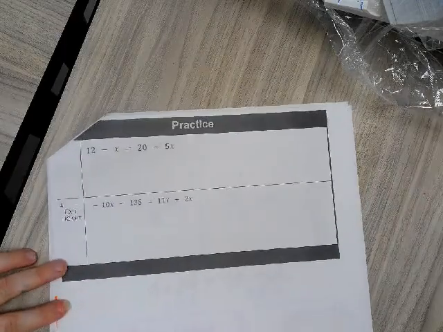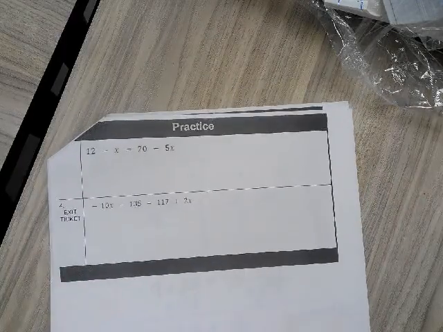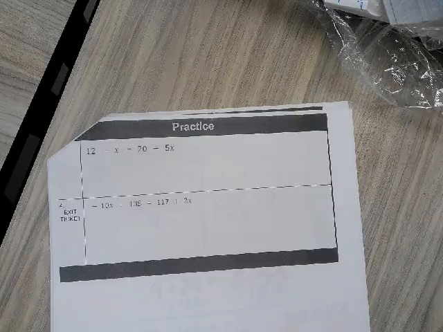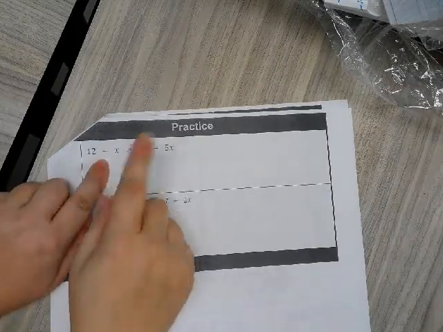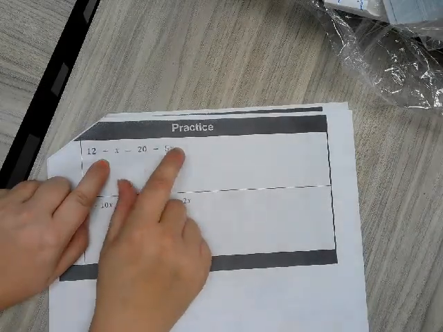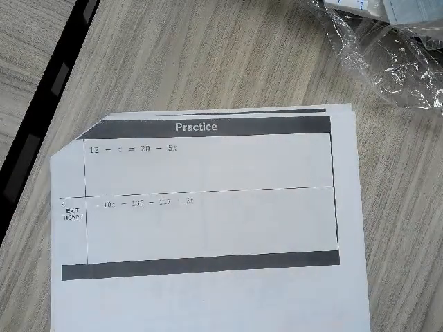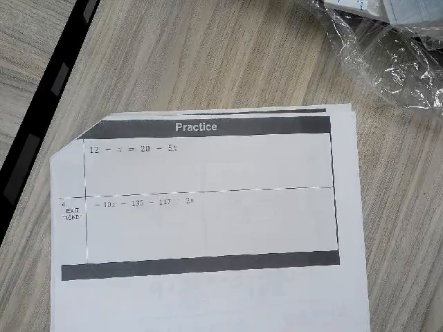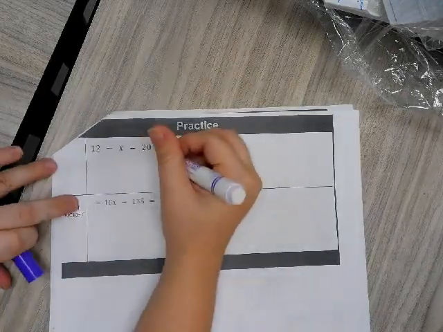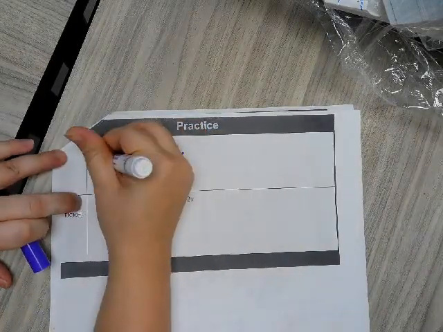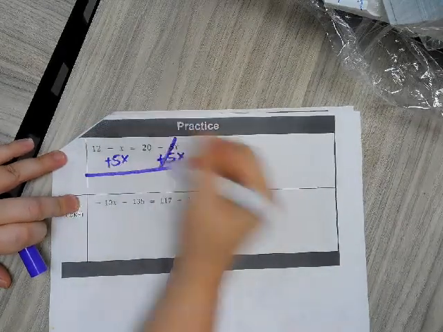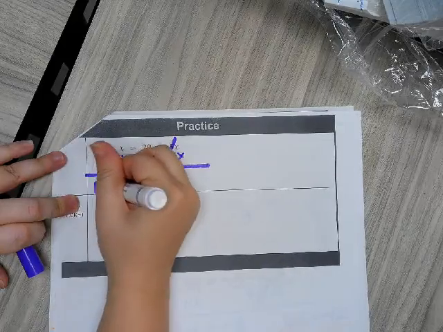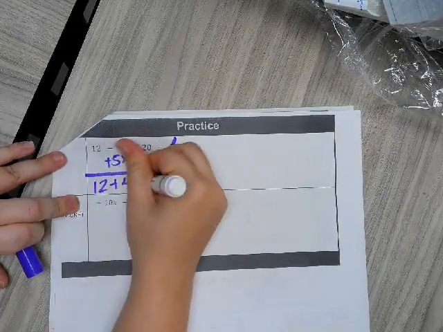Okay, next one. We're going to do what first? We're going to move our variables first. We start with the smallest one. So I have negative x and negative 5x. Negative 5 is smaller than negative 1. So I'm going to add 5x here because that's my inverse. Add 5x here. So I get 12 plus 4x equals 20.